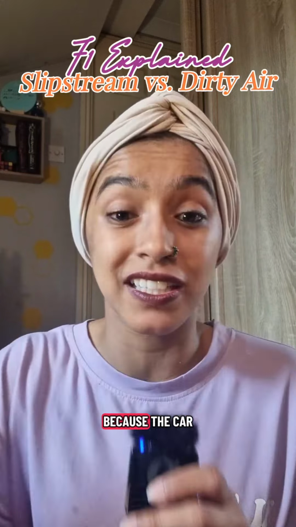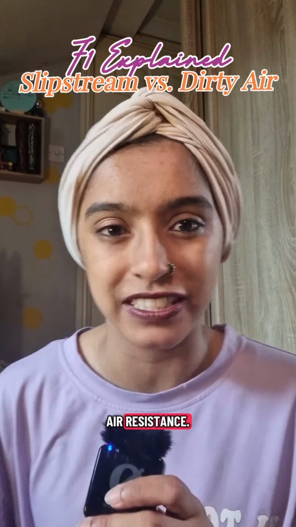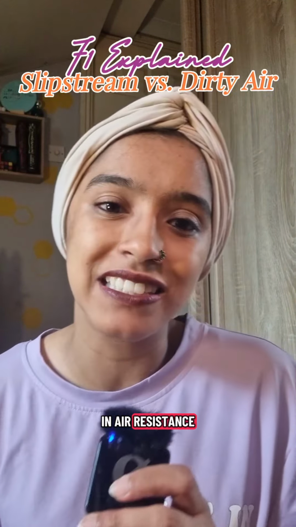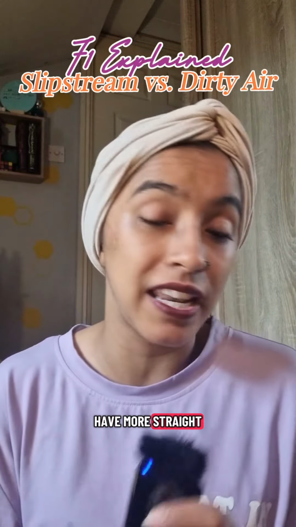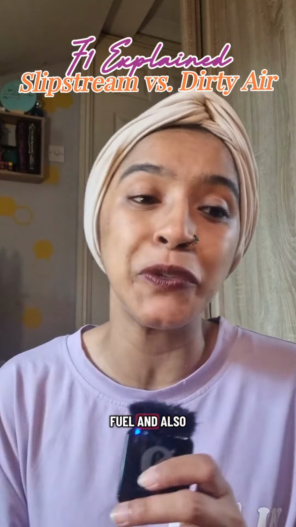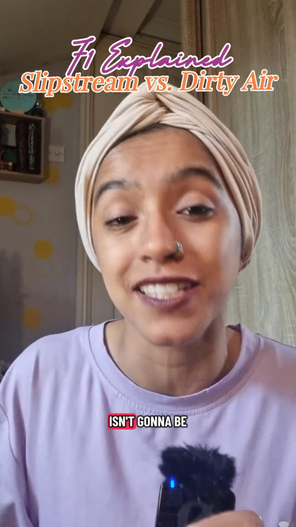And this happens because the car that's behind has a lot less air resistance. And that reduction in air resistance they're experiencing means that they have more straight line speed, that they're saving fuel, and also their tyre degradation isn't going to be as high.